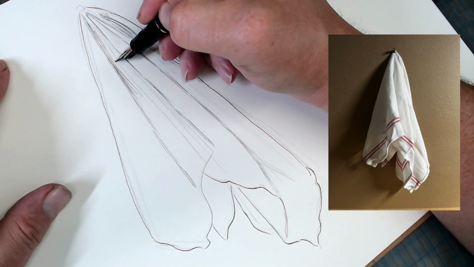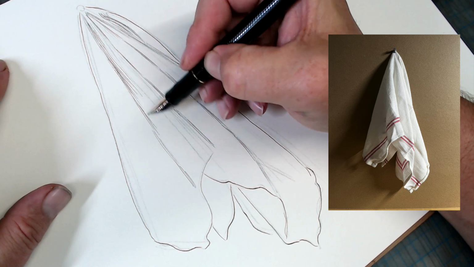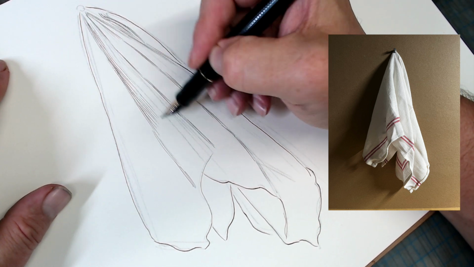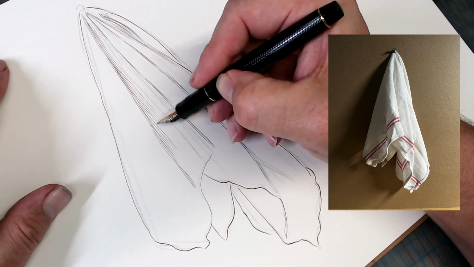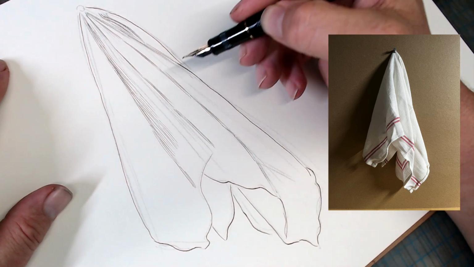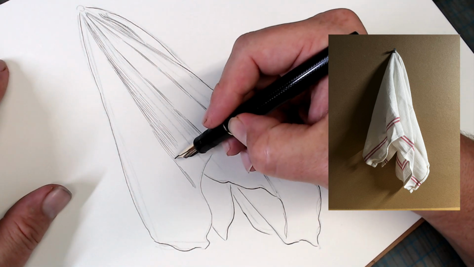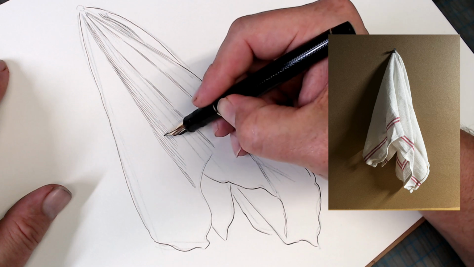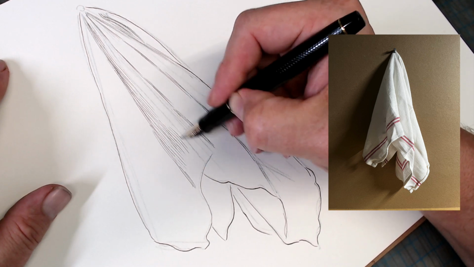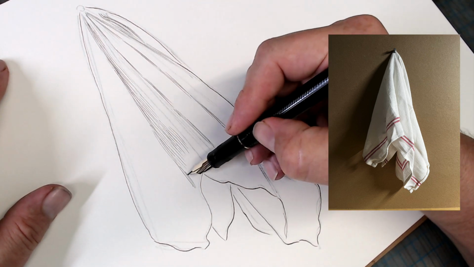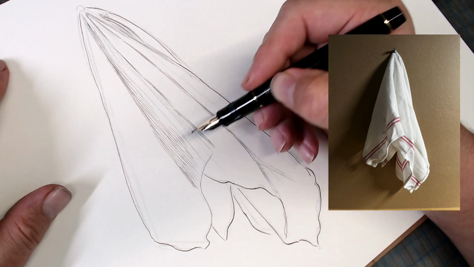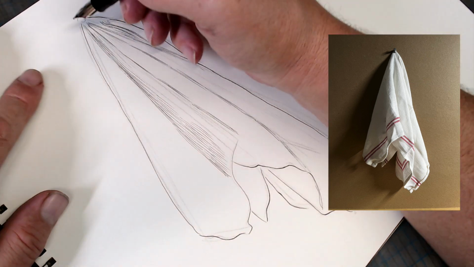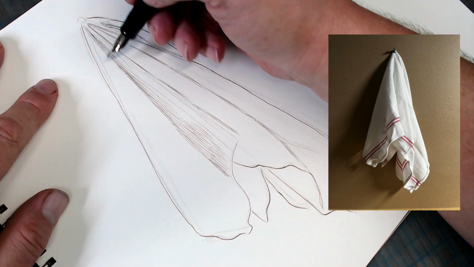This reinforces the sense of direction and is going to keep our drawing clearer and more organized. So as opposed to running across, we're going to start off with a downward hatch, or hatch following the direction of the folds. So in this case, we have a fold that's more or less running this way.